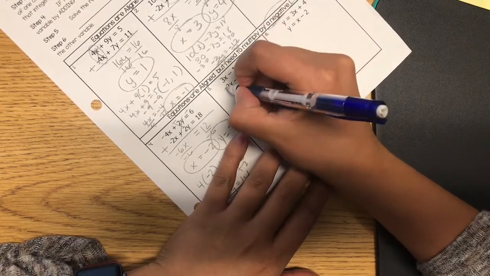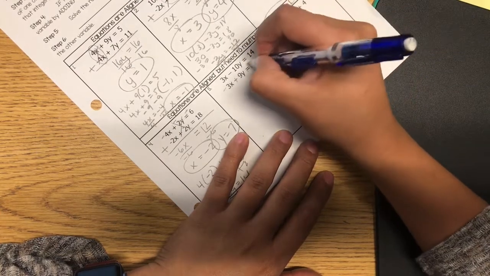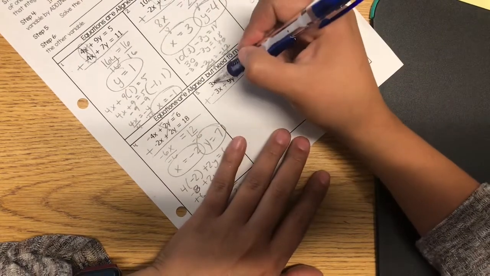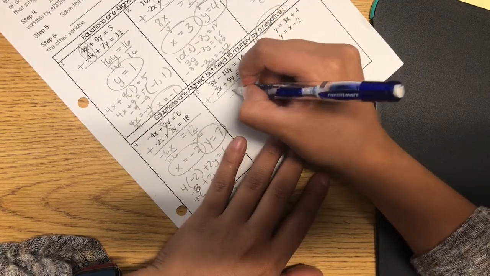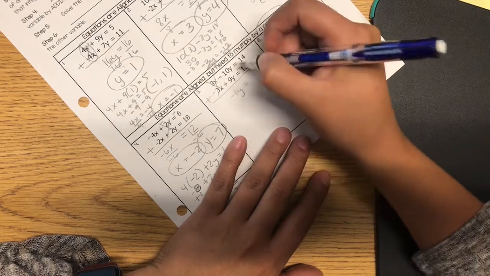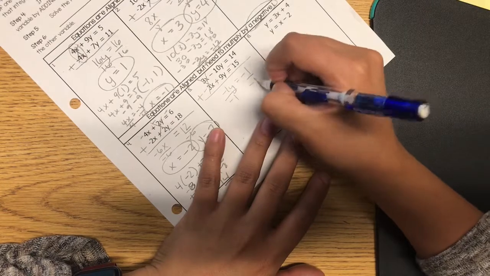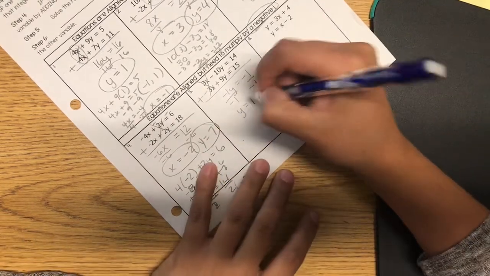So 3x becomes negative 3x, negative 9y becomes positive 9y, and 15 becomes negative 15. So then I add, because I did that, now my x's cancel, and negative 10 plus 9 is negative 1y, and 14 plus negative 15 is negative 1. When I divide by negative 1, be careful because that's the silent killer. Negative 1 divided by negative 1 is positive 1.